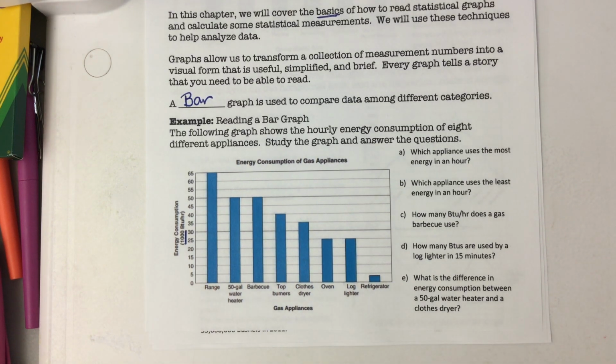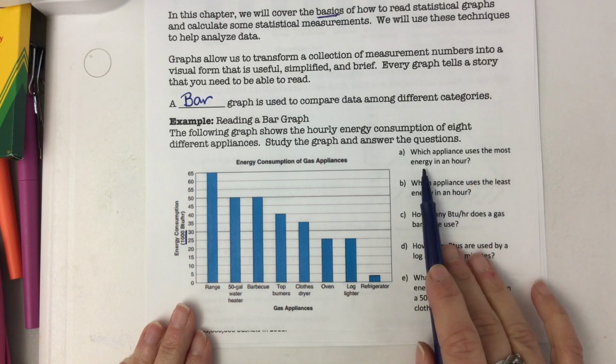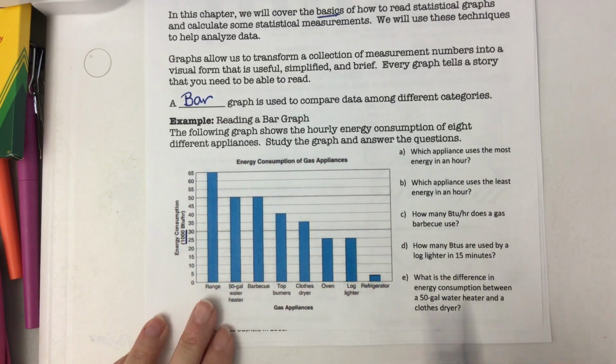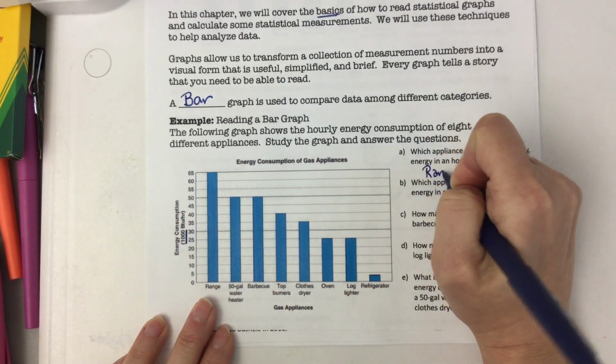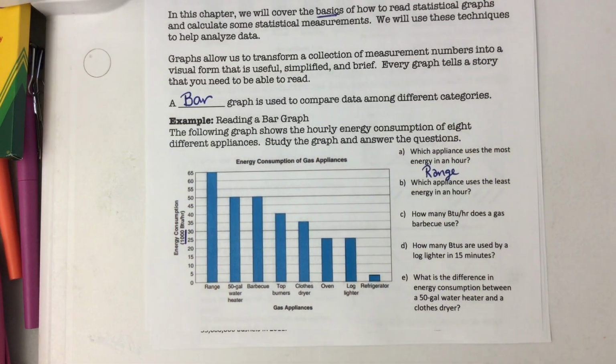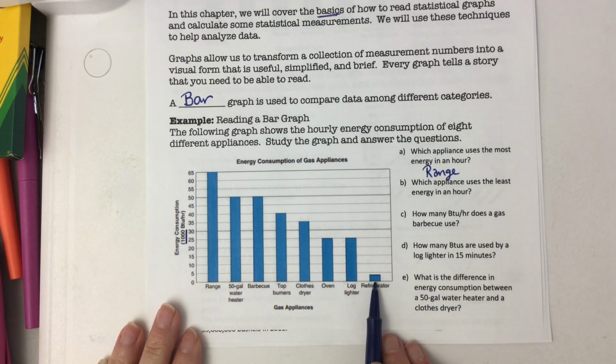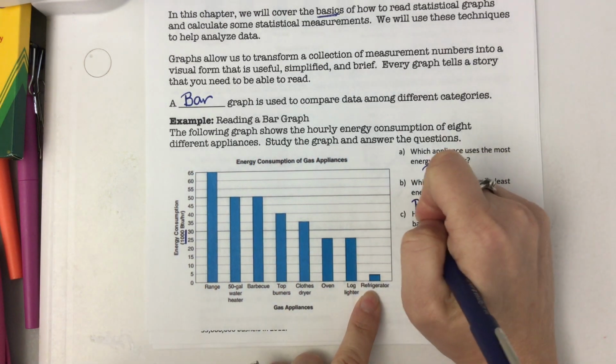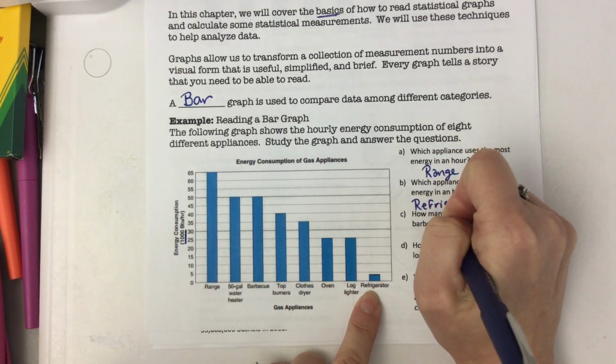Okay, so A, which appliance has or uses the most energy in an hour? Okay, so all of these bars are telling you how much BTU per hour by the thousands. So all you're doing to see which one uses the most energy, you look for the highest bar. So in this case, it is the range or oven. Which appliance uses the least amount of energy? So again, you are just looking for the lowest bar. And in this case, it is the refrigerator.